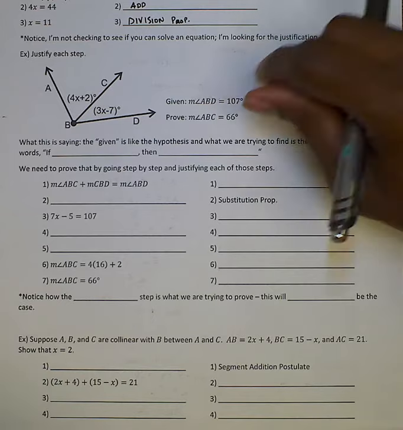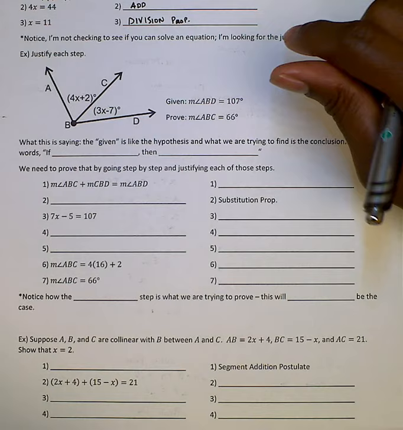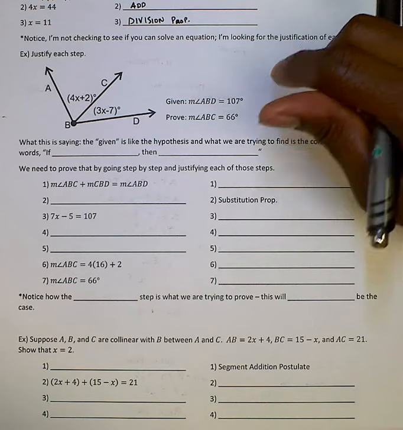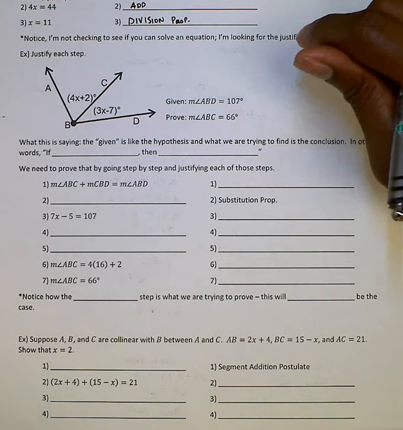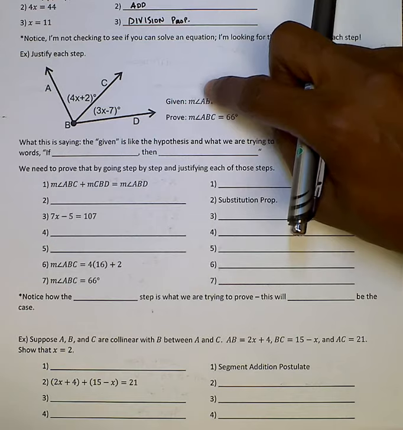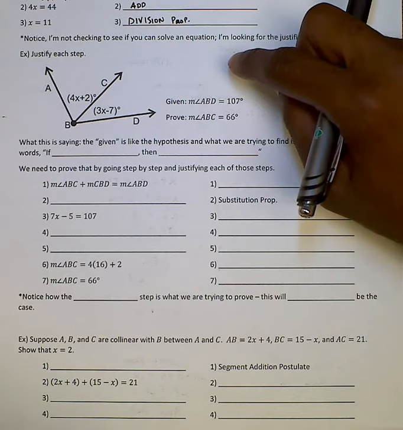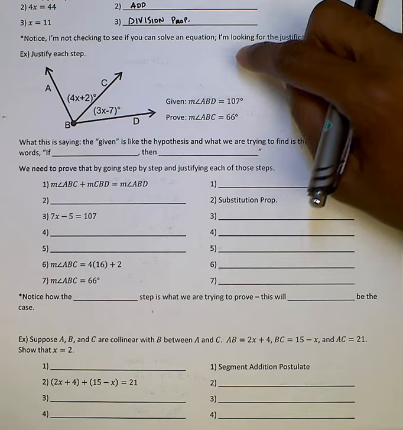So here we go. We're looking at a different example now. It's more of a geometry example, one that you would see more as a geometry example. And so in this problem, it's given to us that the measure of angle ABD is 107 degrees, and the measure of angle ABC is 66 degrees.